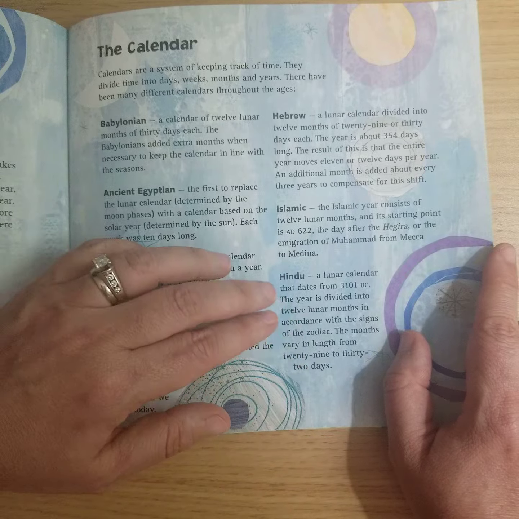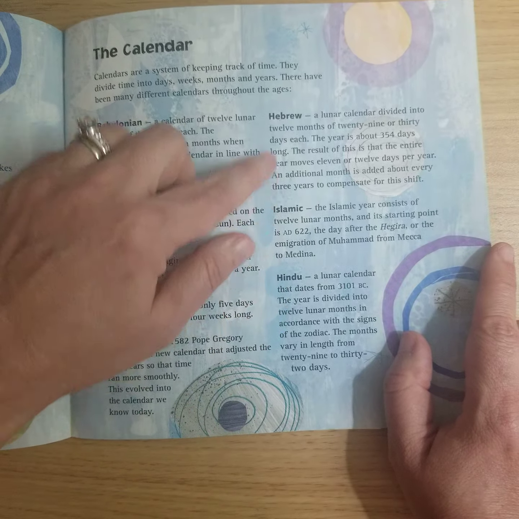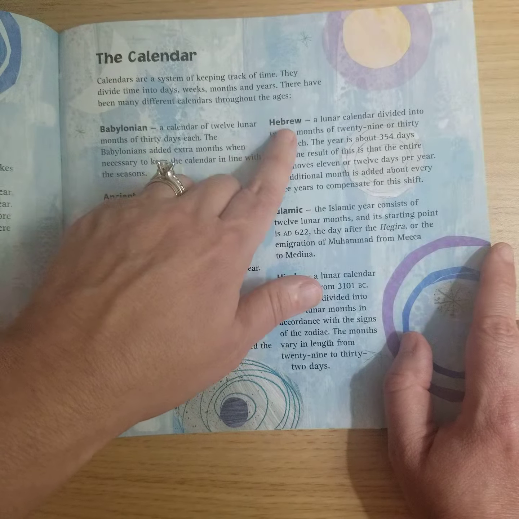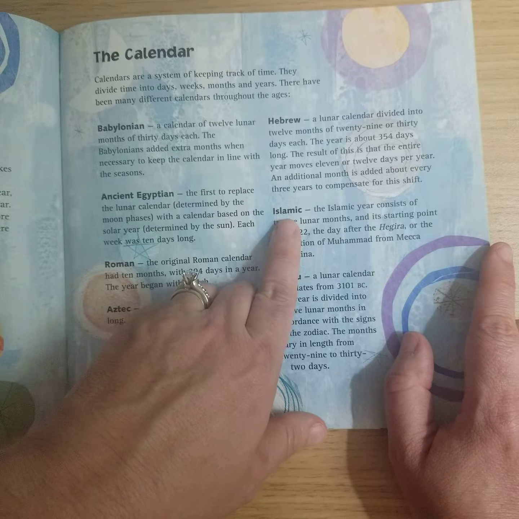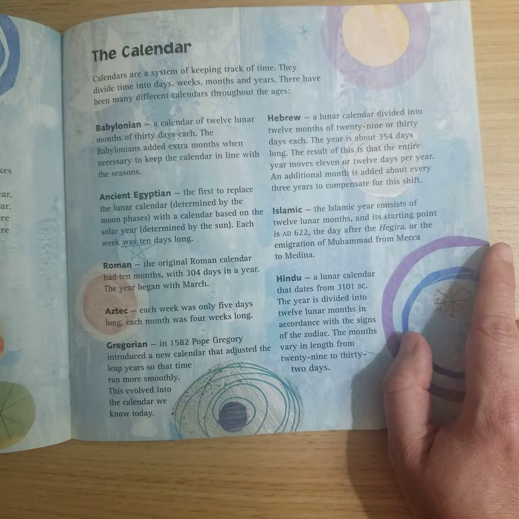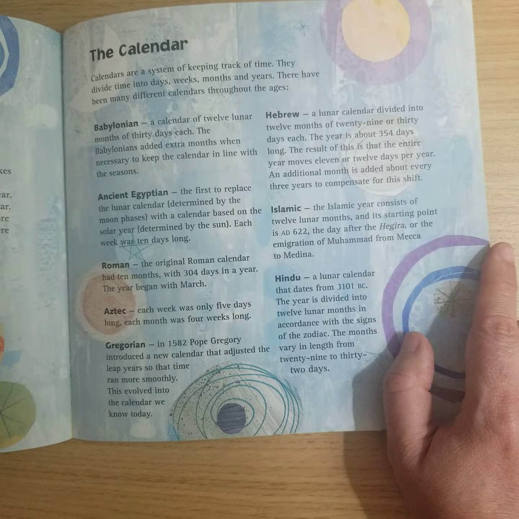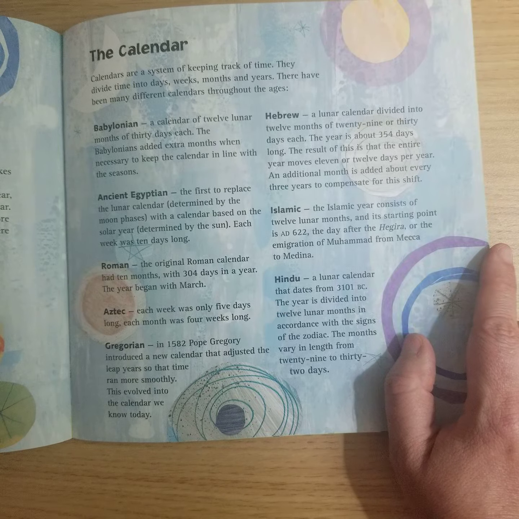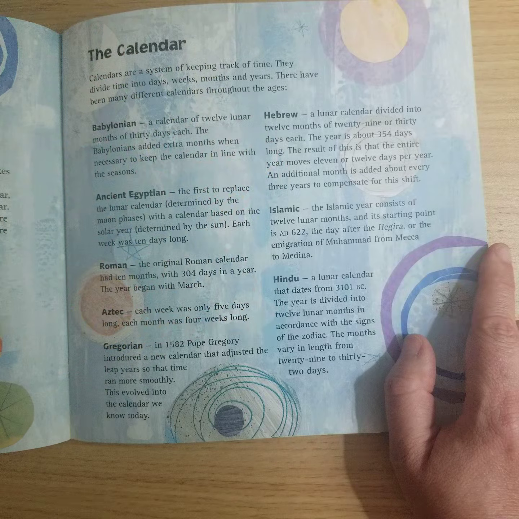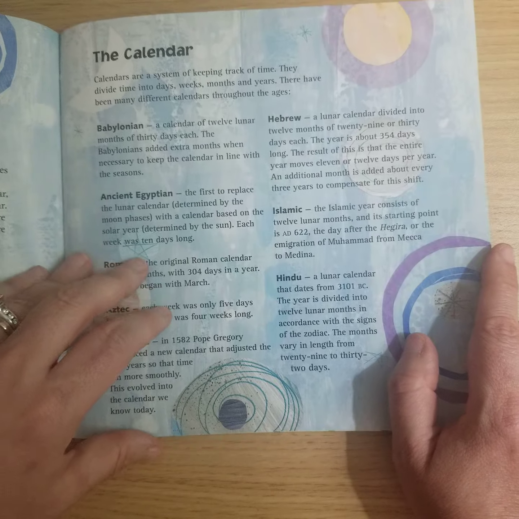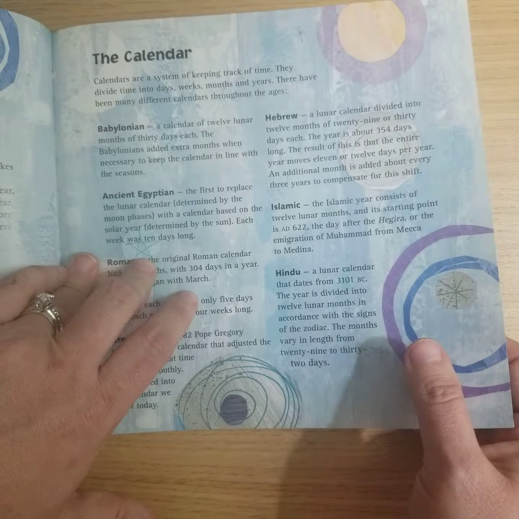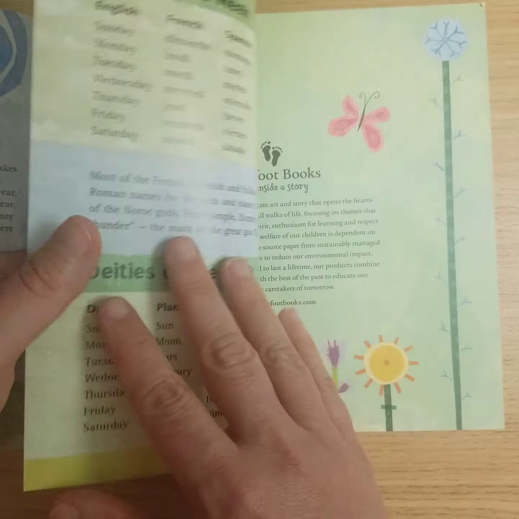So if your heritage is Hebrew, or if you follow the Islamic faith, or if your family's Hindu, then you might have some celebrations or some holidays that might follow some of these calendars. They might change depending on what month it is.